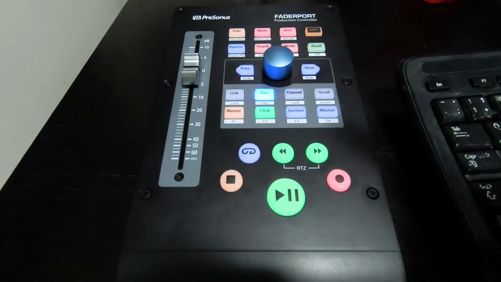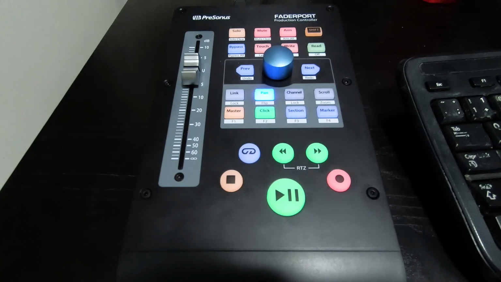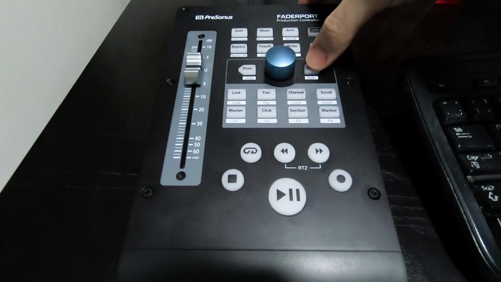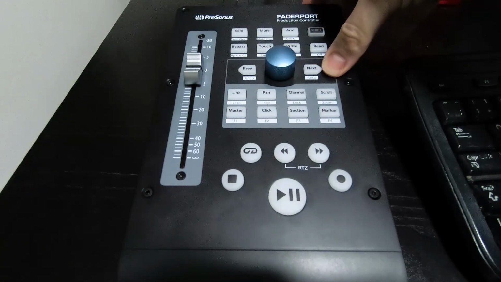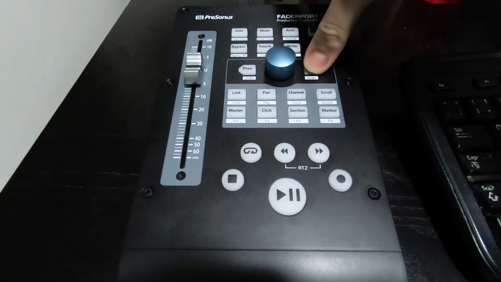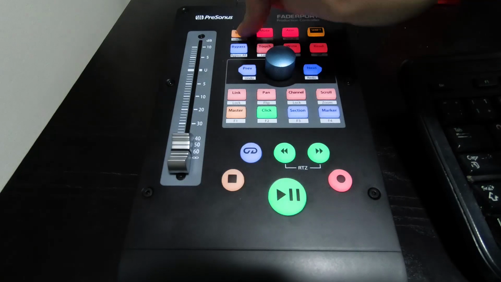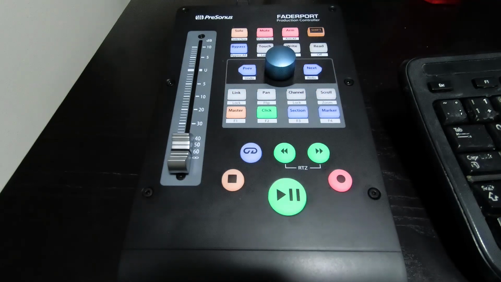I also tried this device in Studio One and it worked as it should. I can show you. Now I will turn on the FaderPort and I want to set it to Studio One mode. So I hold the next button and turn it on. Now I push solo and now it is in Studio One mode. Studio One is the DAW from PreSonus.